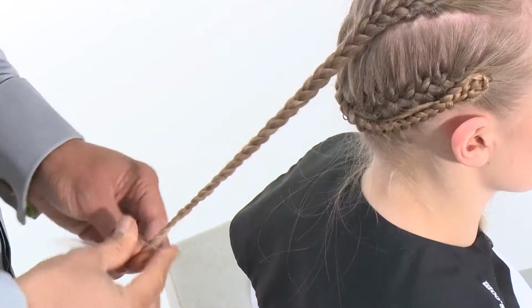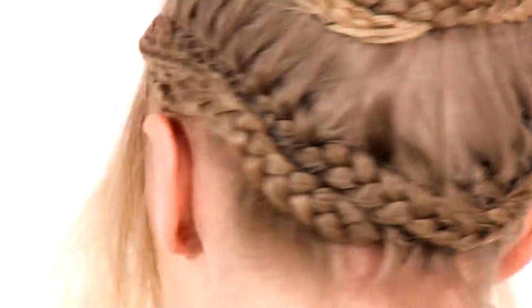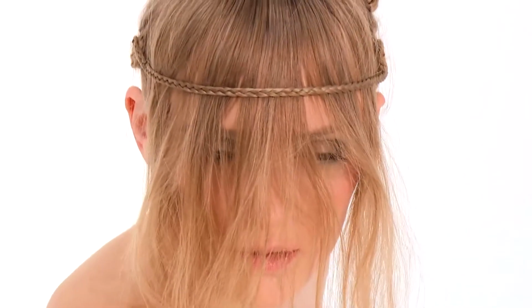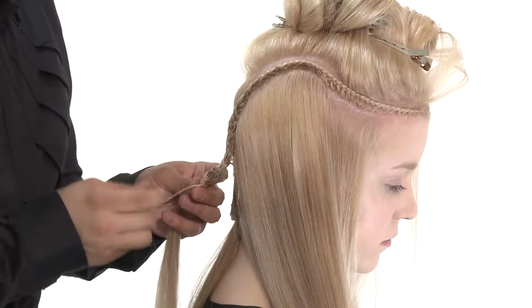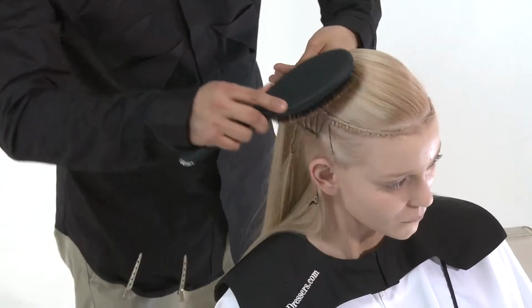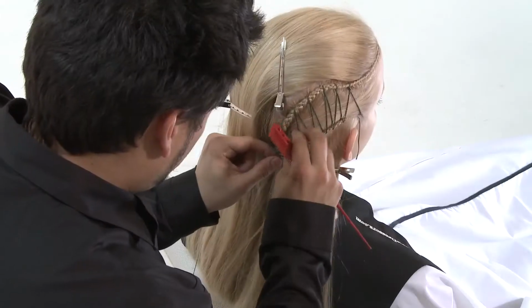Here we see Snowdon Hill apply a weight-reducing concealed session braid in preparation for his ethereal veil. Here we see that Expressions have blow-dried and ironed the hair in preparation for a threaded style.